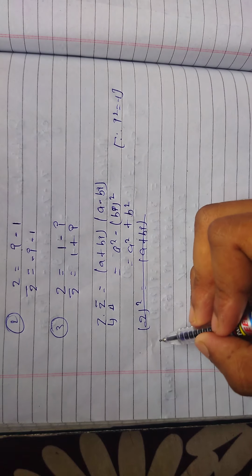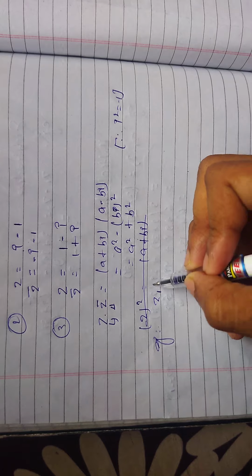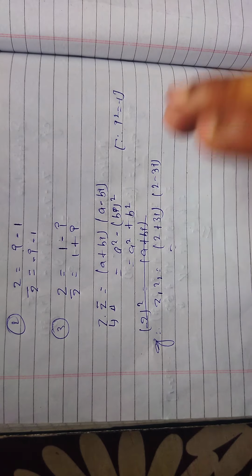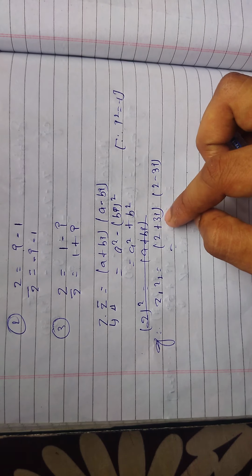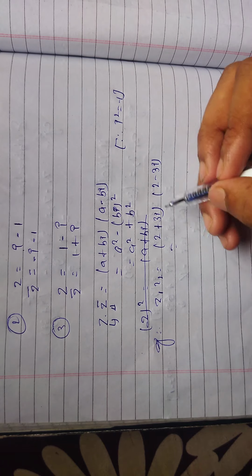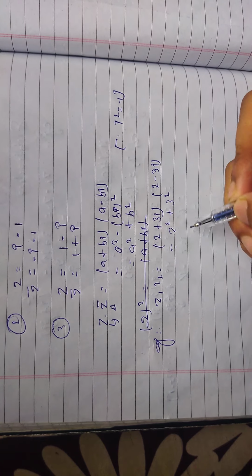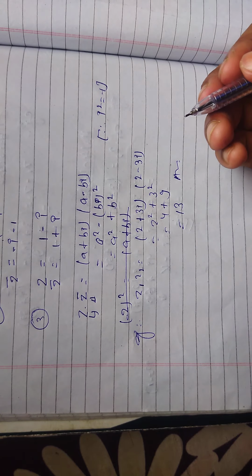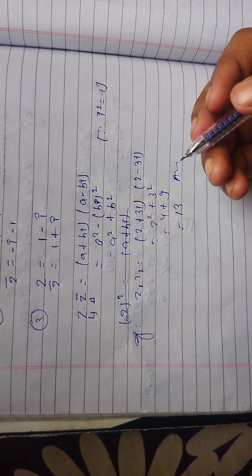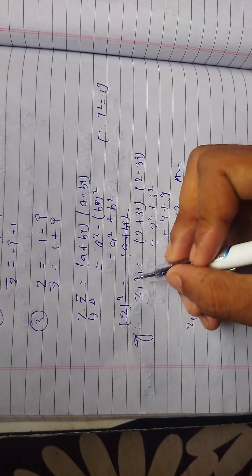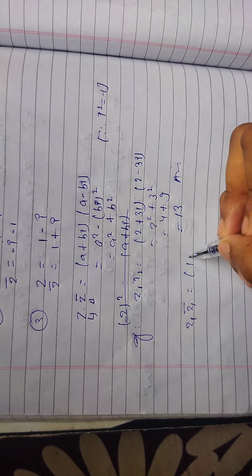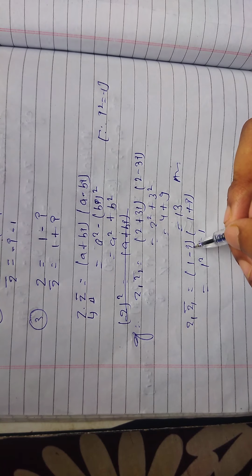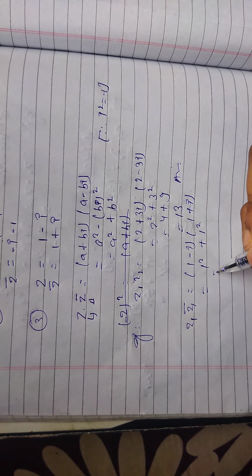So if there is a multiplication related to the conjugate, suppose there is a multiplication of complex numbers like 2 plus 3 iota and 2 minus 3 iota, we don't have to multiply 2 with all, then 3i with all. We just have to do it like this: square of 2 plus square of 3, 4 plus 9. This is the answer. We can do this multiplication in our mind and get the answer in 1 second. Suppose another conjugate pair like 1 minus iota and 1 plus iota. You just have to do 1 square plus 1 square, that is 2.